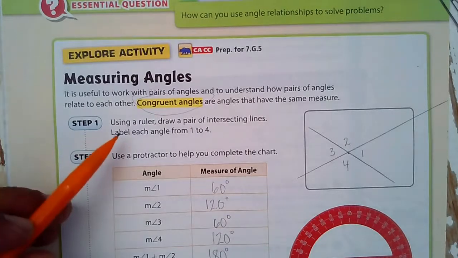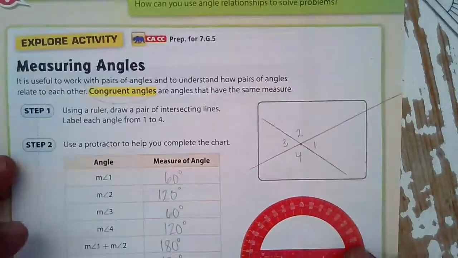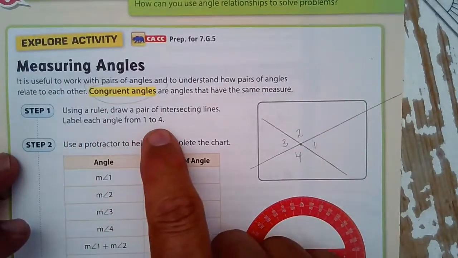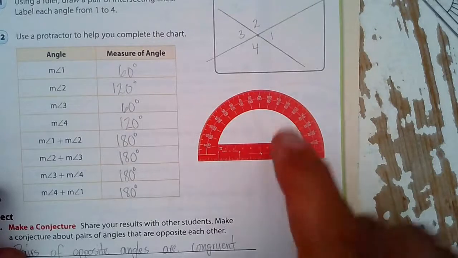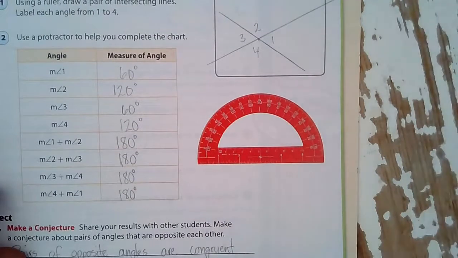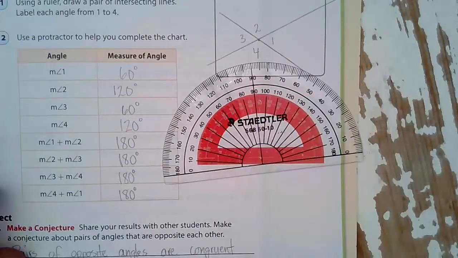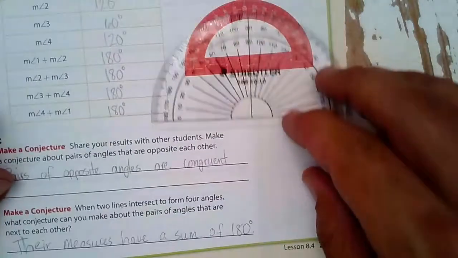Okay, using a ruler, draw a pair of intersecting lines, and I've done so right here. Label each angle 1 to 4, so I did 1, 2, 3, 4. Find the measure of angle 1. This is a protractor right here, and it measures angles. I have one here, a little bit larger, and I'm going to put this over here.